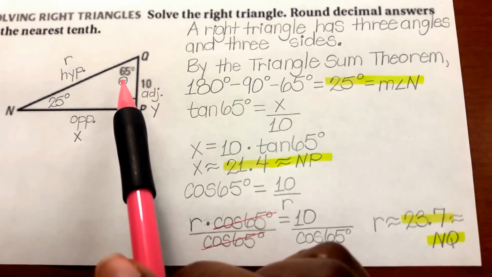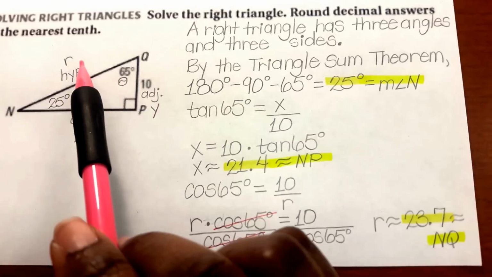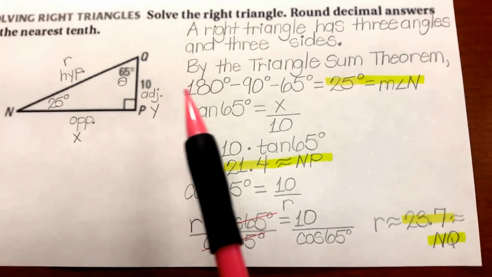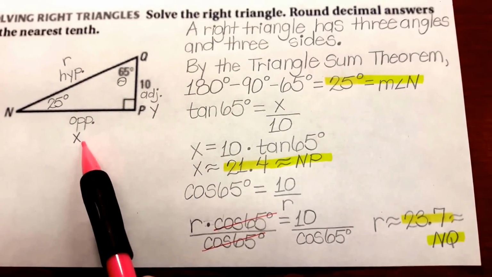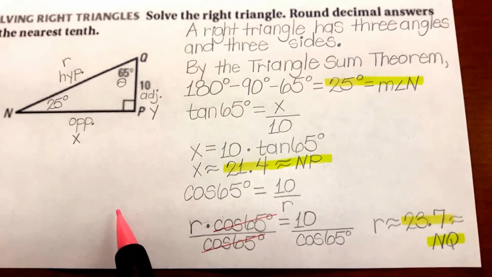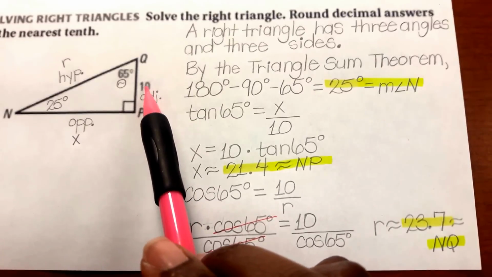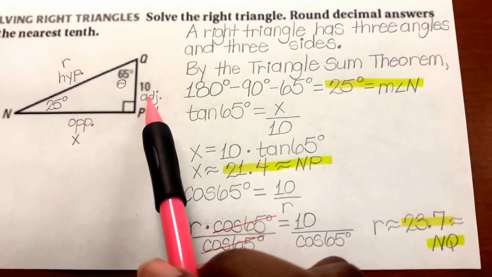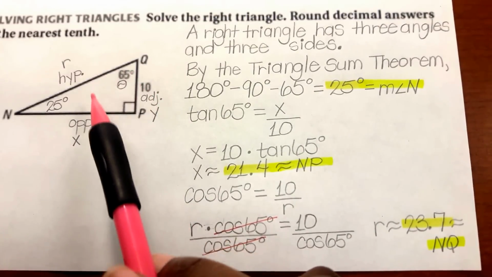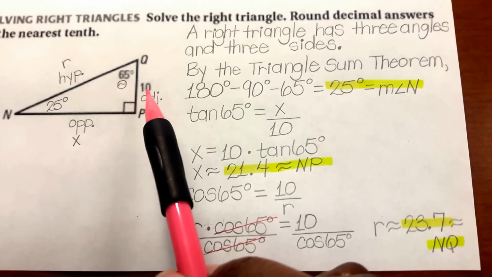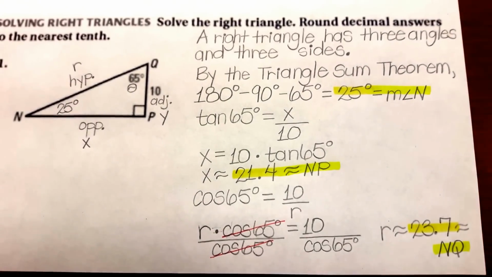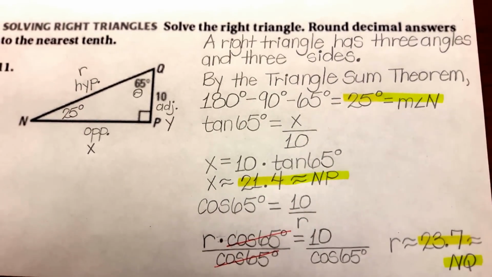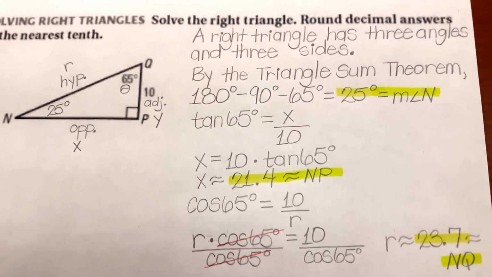I really want to work with the formula that has adjacent and hypotenuse in it only, because even though I found x, my answer might be wrong. It could have been wrong, but I know for sure that 10 is not wrong because that was given information. So when you're deciding which trig ratio to use, always go with the information that was given to you first. And if that doesn't work, then you go with what you had to calculate.